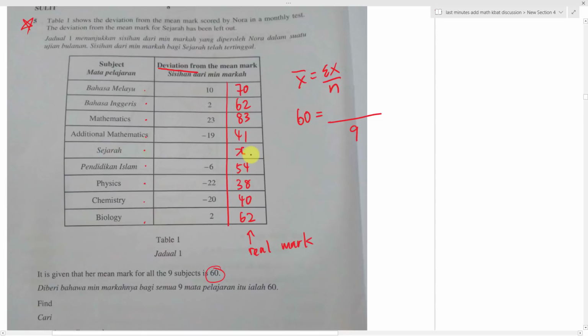Over here, maybe I call this one x. I'm going to use the calculator, I'm not going to write everything here. I type in 70 plus 62 plus 83 plus 41 plus 54 plus 38 plus 40 plus 62. I get 450 plus x. By solving this equation I should get my x value. 9 multiplied by 60 is 540. So 540 minus 450, I get x equals 90. So from here, I get my Sejarah mark, which is 90.